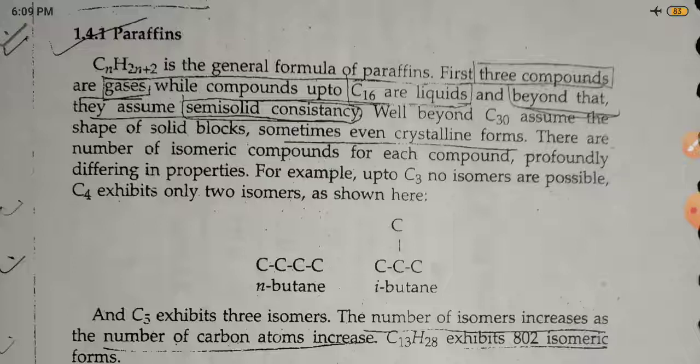There are a number of isomeric compounds for each compound, differing in properties. For example, up to C3 no isomers are possible. C4 exhibits only 2 isomers, as shown here.